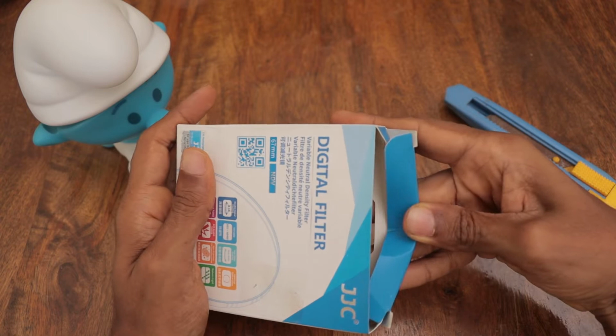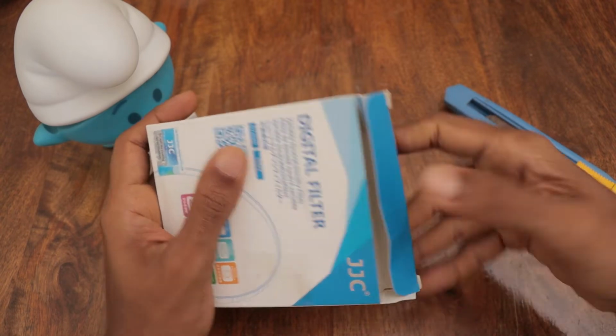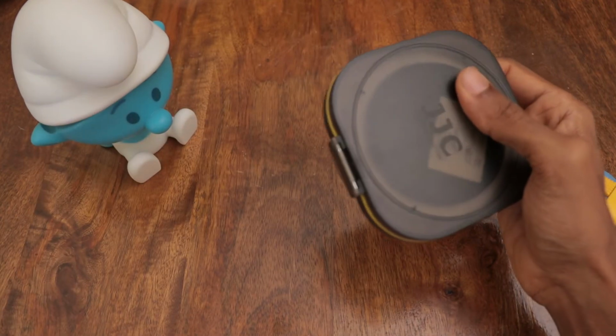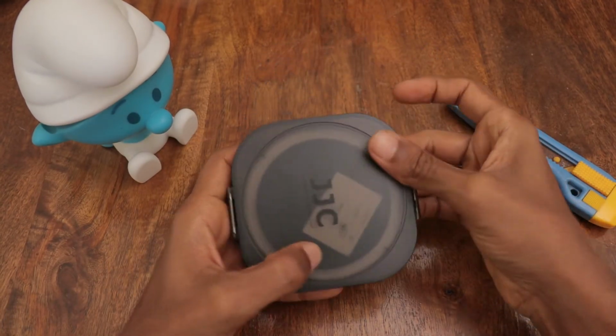First of all, what is an ND filter? An ND filter or a neutral density filter is a filter which allows you to do long exposure photography or in videography so that you can use a lower aperture and at the same time control your shutter speed. It is basically like sunglasses for your camera.